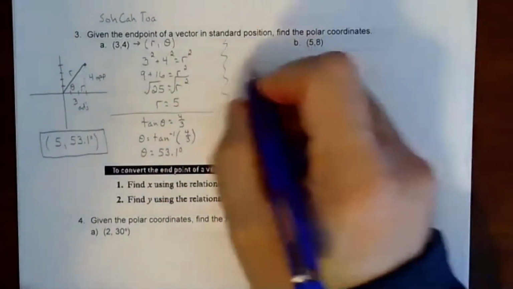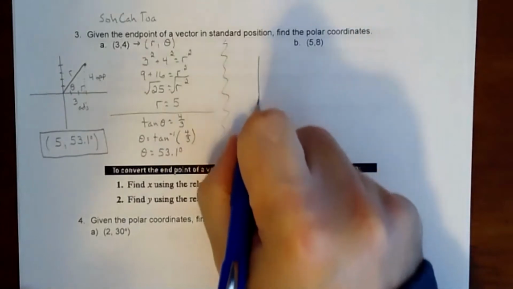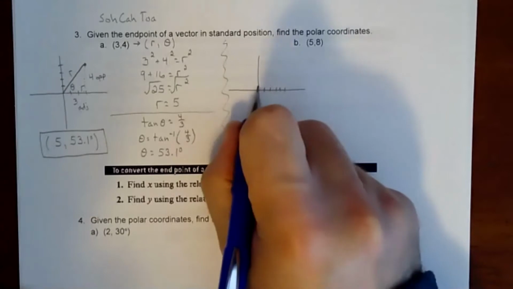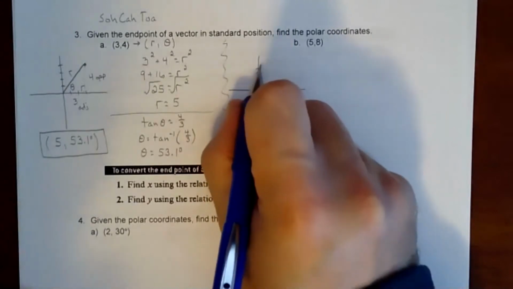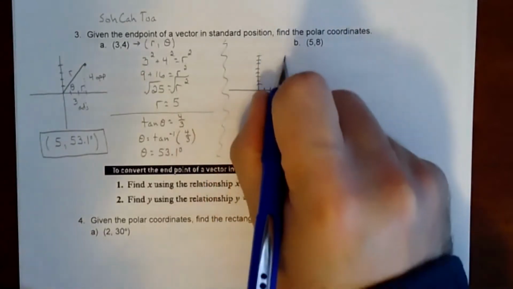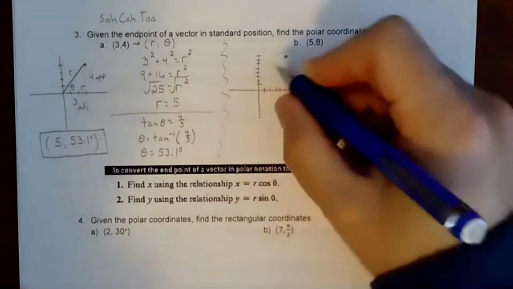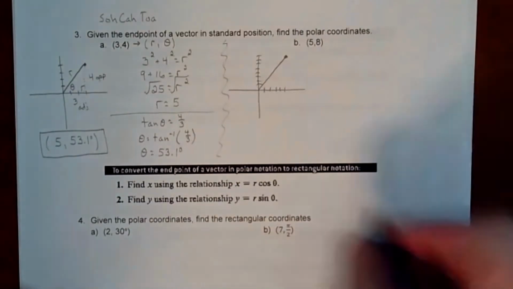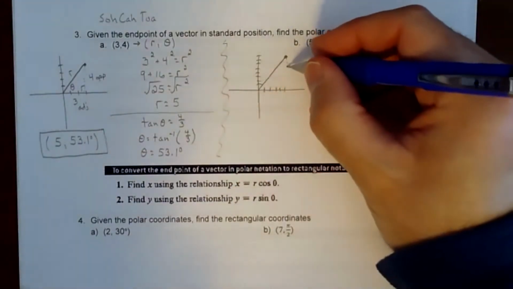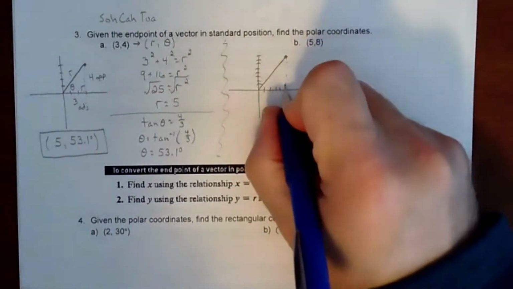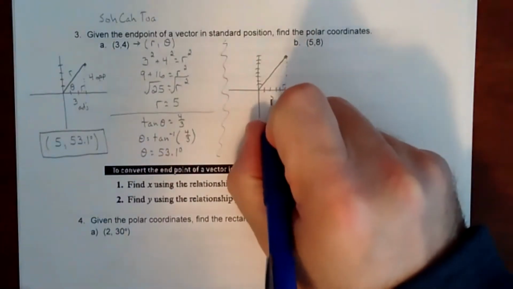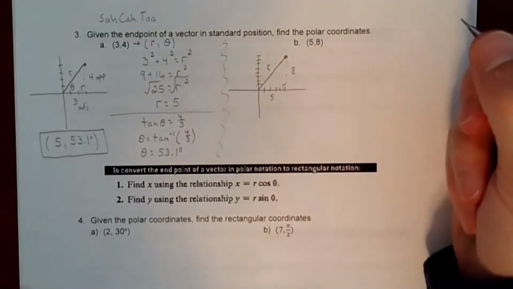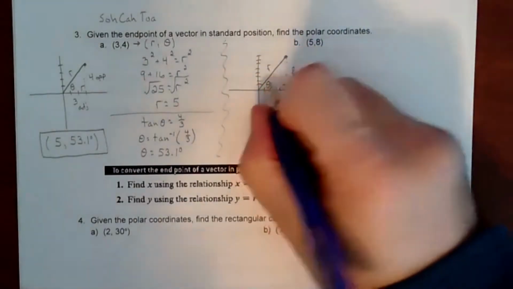So again, I'm very visual. I'm going to start by plotting the point. 1, 2, 3, 4, 5. 1, 2, 3, 4, 5, 6, 8. And we're going to draw a triangle. So we are out 5, up 8. We're looking for the hypotenuse, which is the radius, and this is our angle that we're looking for.